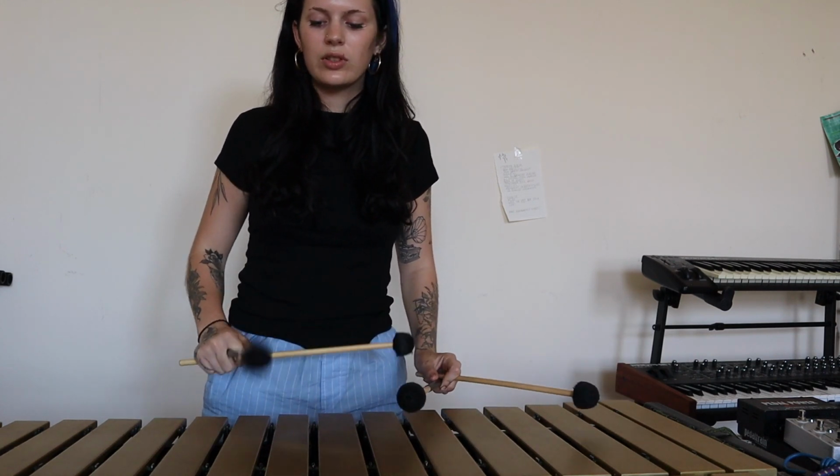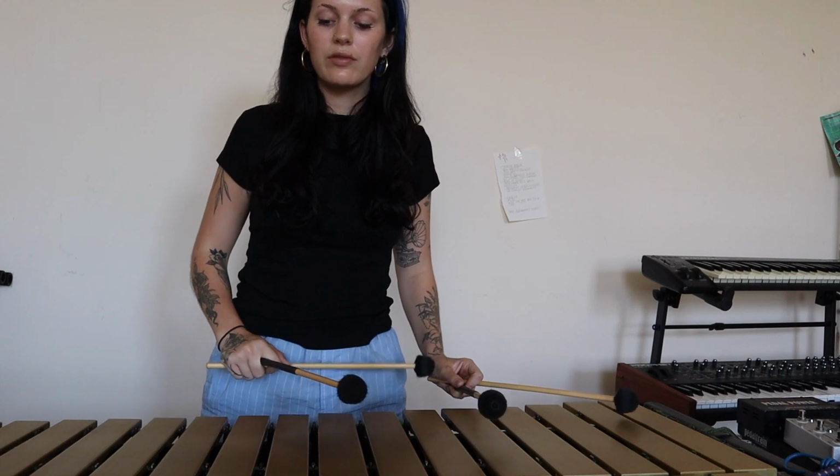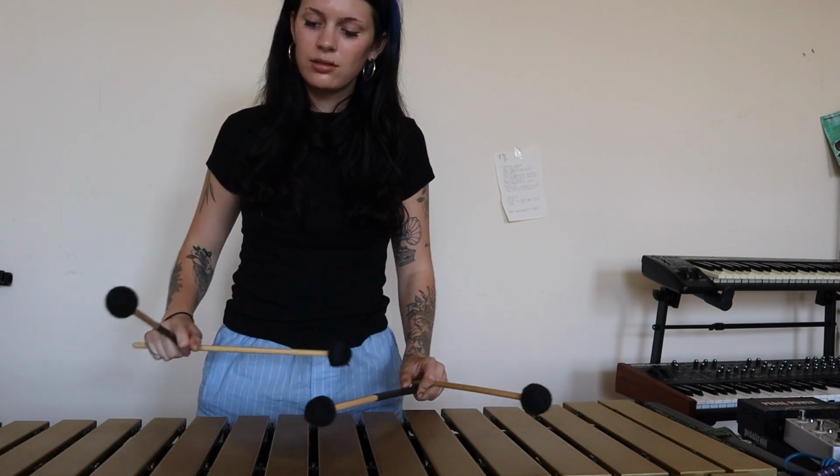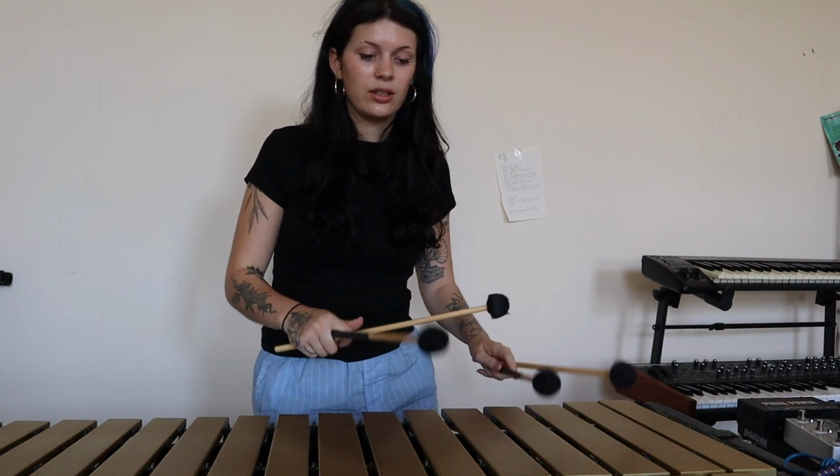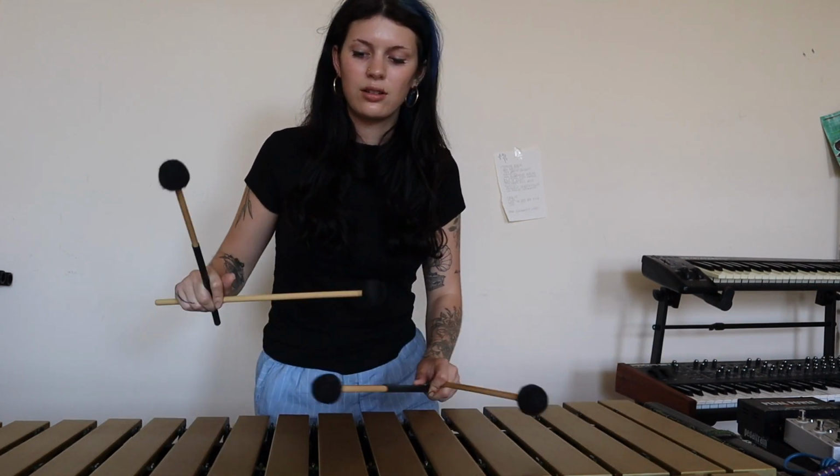So we have in major 1, 2, 3, 5, 6, and 7. So we just basically leave out this 4, and you get all of these chordals based on these 6 notes. And basically, a hexatonic scale is comprised of 2 different triads. So in this case, the 2 chords that comprise this hexatonic scale in C major are the G major triad and the A minor triad.